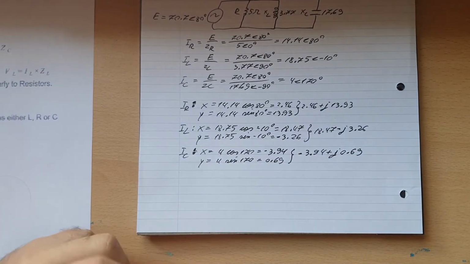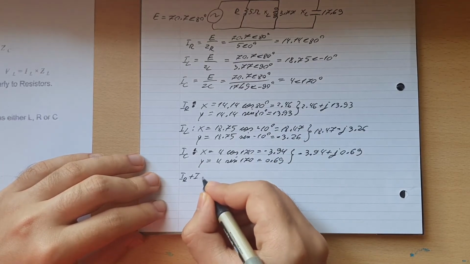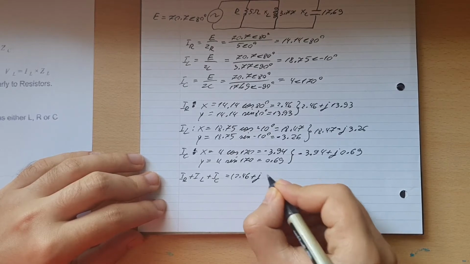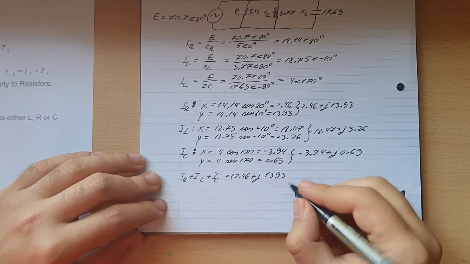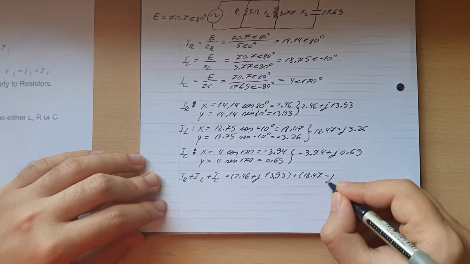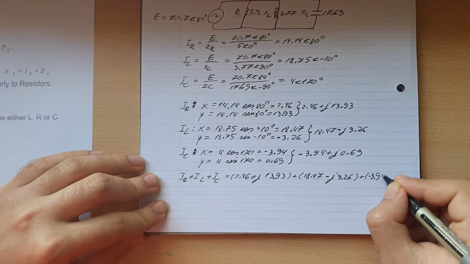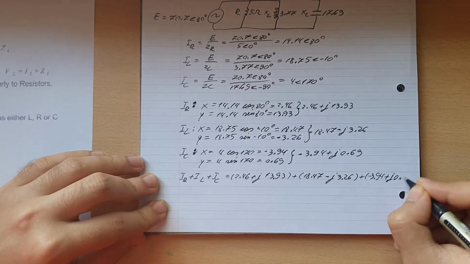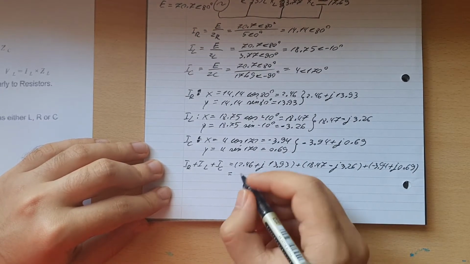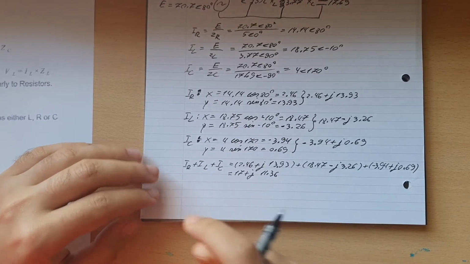Alright, now to find the total current in rectangular form, we just need to add all three of them together. So IR plus IL plus IC will be equal with 2.46 plus j 13.93 plus 18.47 minus j 3.26 plus minus 3.94 plus j 0.69. Alright, and then this one will be equal to 17 plus j 11.36. There we have it.